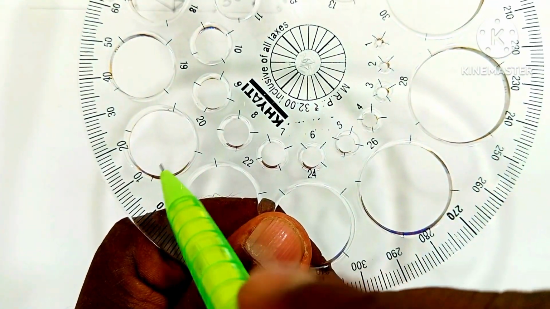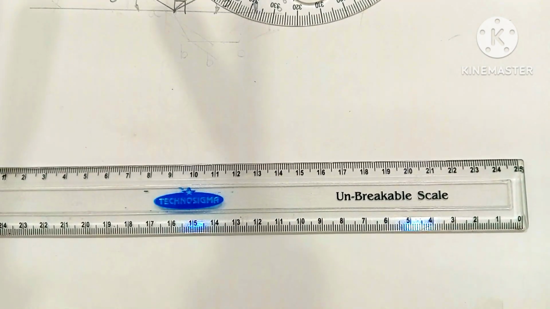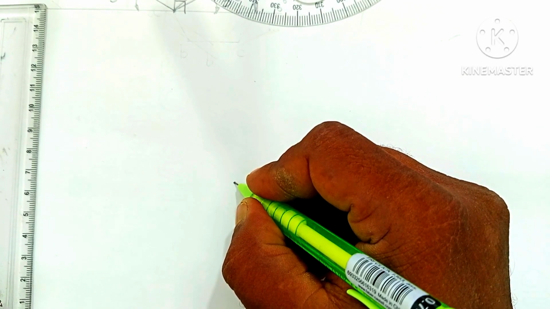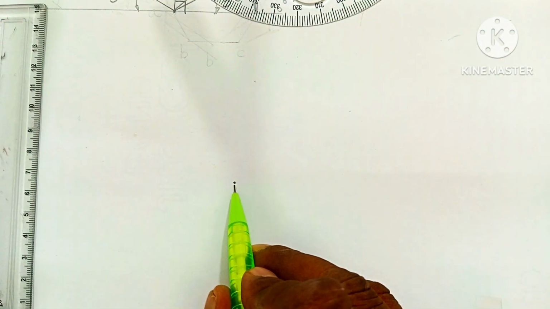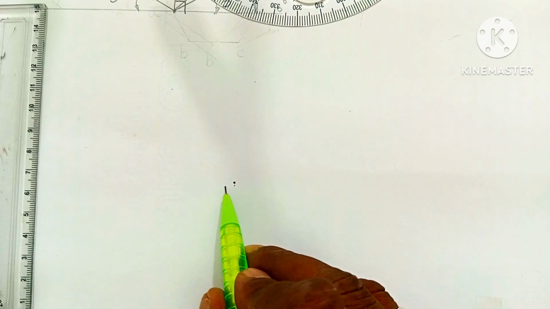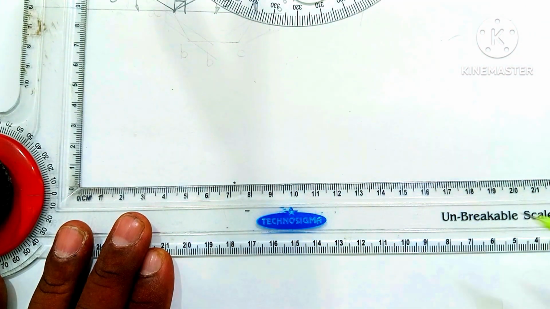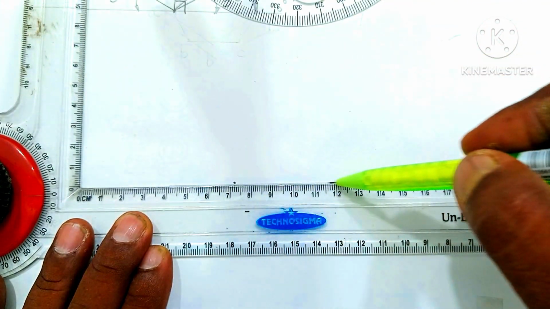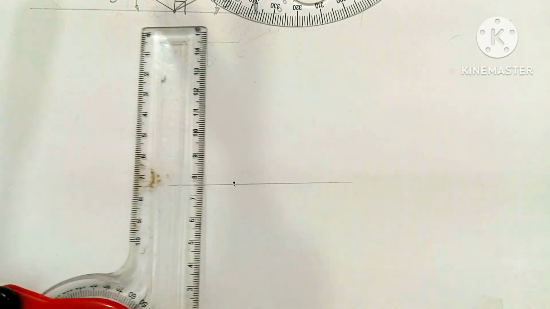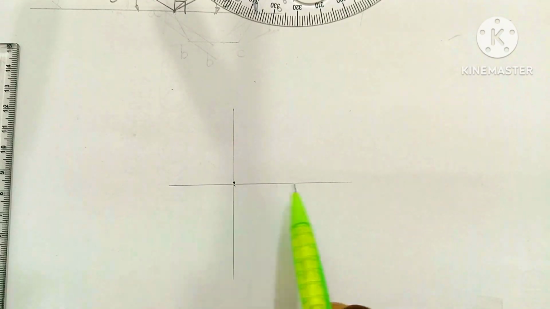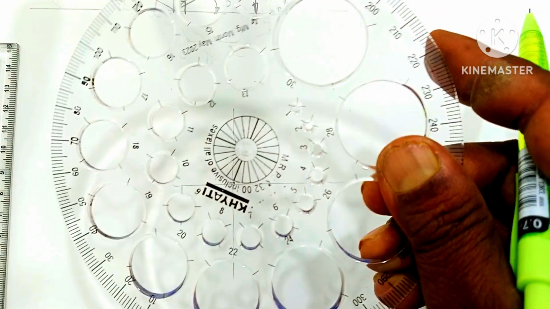So for example, now I'm going to draw a circle of size 20 mm. 20 mm means first you have to locate the center where the circle has to be drawn. For example, here I'm going to draw a circle with this center as reference. This will be the center point of the circle of diameter 20 mm. So using the longer scale of a drafter, draw a line passing through the center of your located point, and draw a vertical line passing through the located point. Okay, like a plus mark.